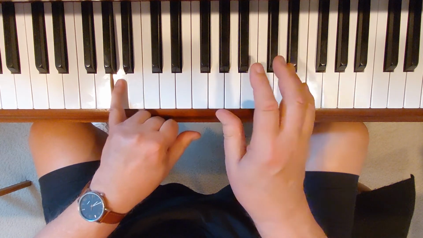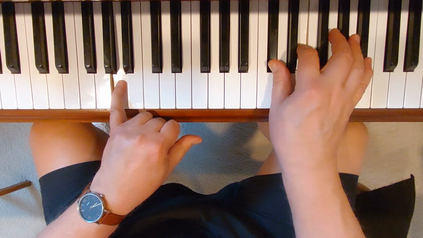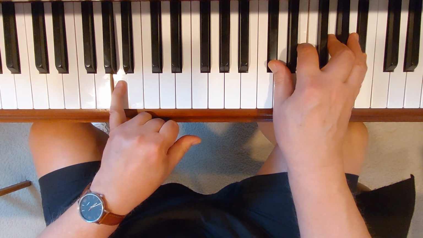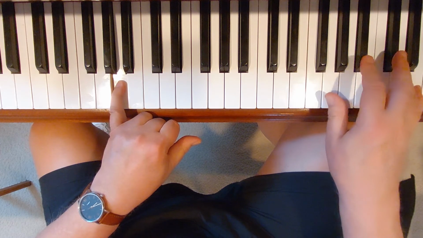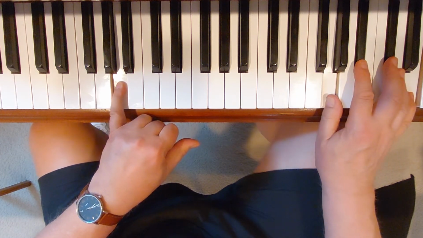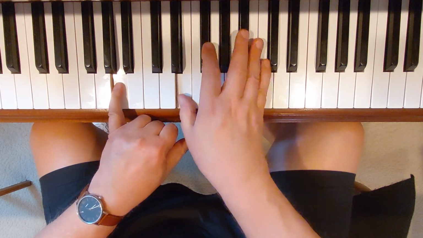Or just go to one of the components of the chord, which is C sharp. Make a fully diminished chord. Go to the 5th. Make a fully diminished chord. Go to the 7th. Make a fully diminished chord. So it's very versatile, the fully diminished chord.